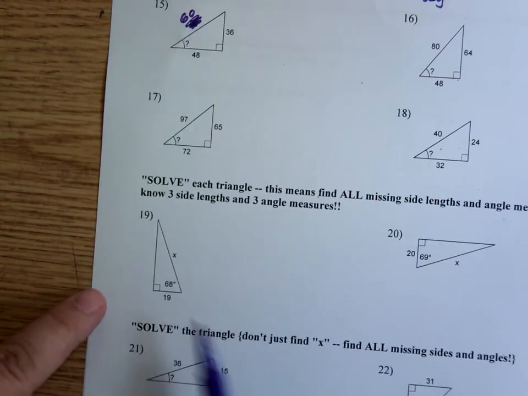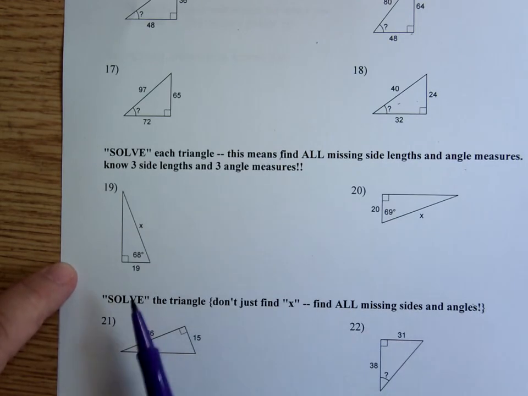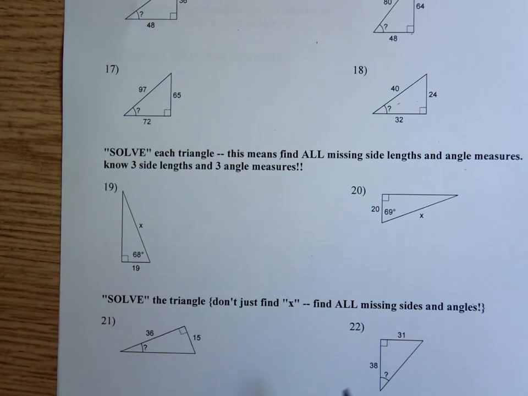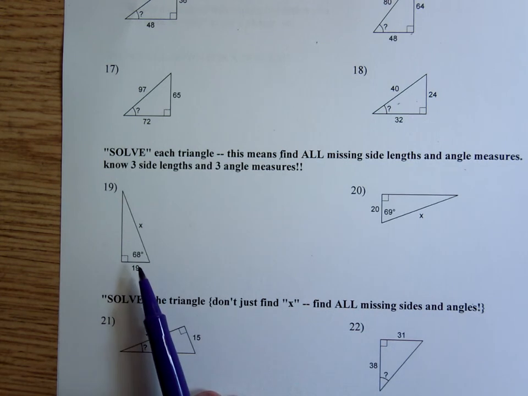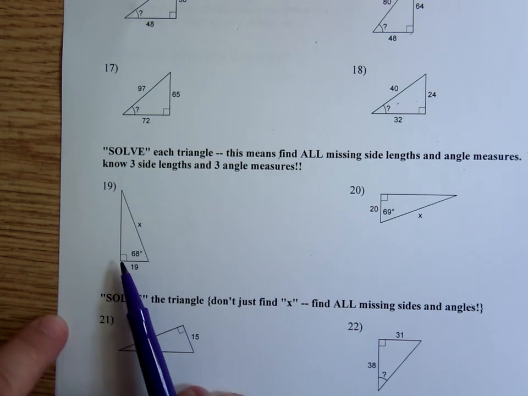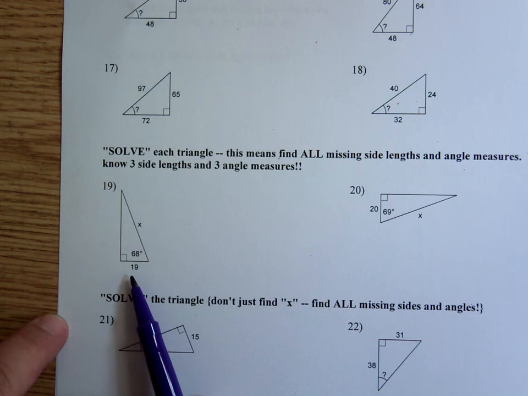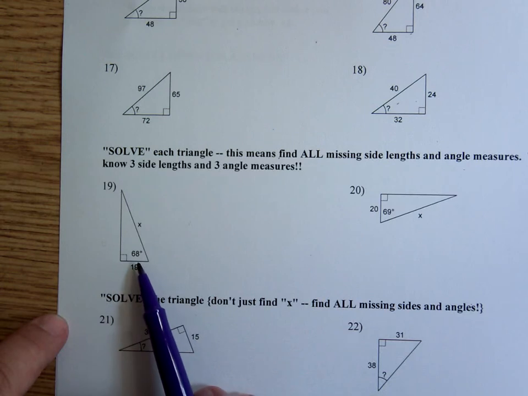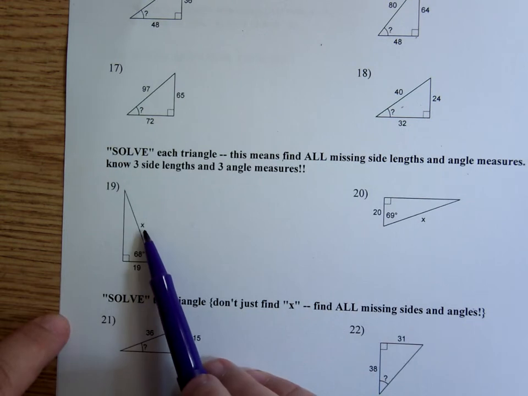Now let me just talk to you briefly about 19 and 20. 19 and 20 is like a combination, 19, 20, 21, and 22. It's like a combination of what you did in 7 through 12 and 13 through 18. 19 and 20, both of them, you're given an angle, and you're given the 90-degree angle, and you're given a side length. So first thing you're going to do is find a missing side using sine, cosine, or tangent. Here I've got x written, so I'm going to try and find that one.